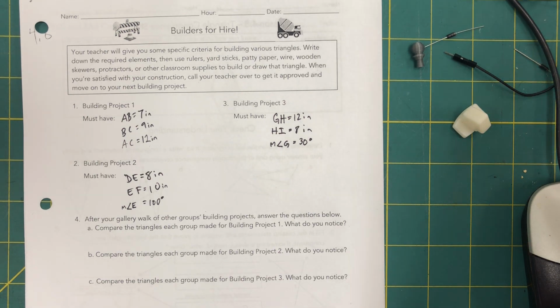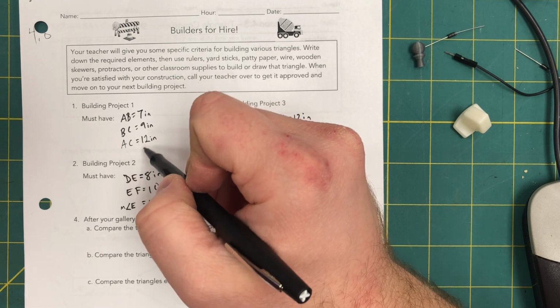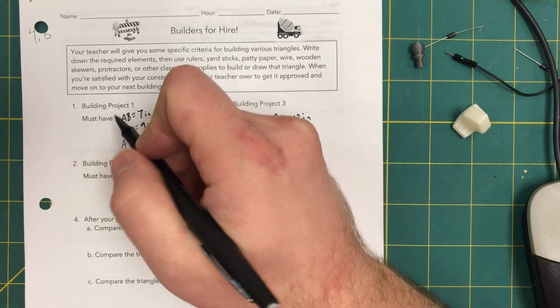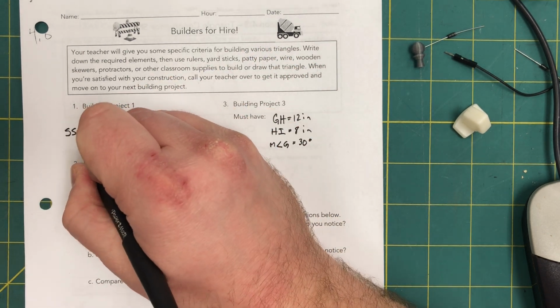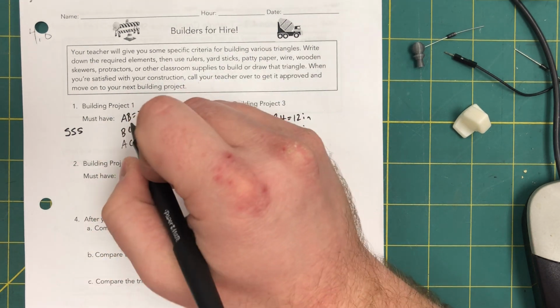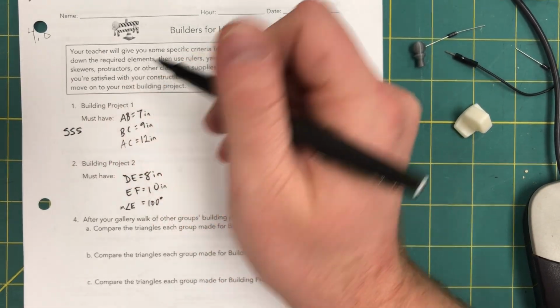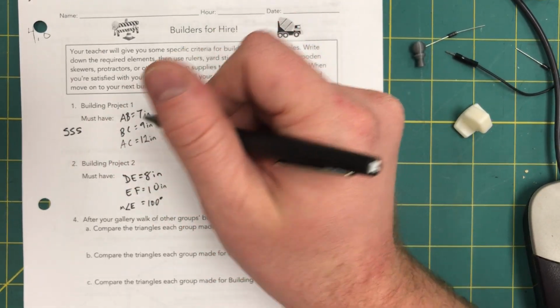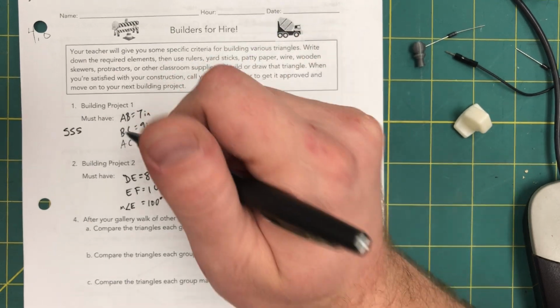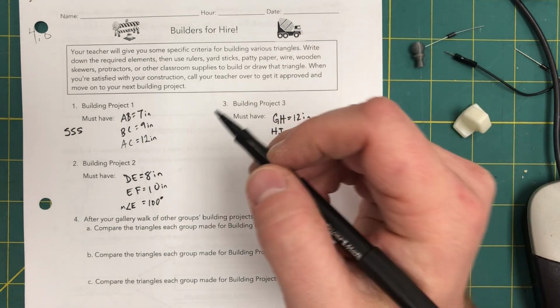Okay, so what we're going to see is students that build this triangle, 7, 9, and 12, what they're going to find, these are 3 sides. And we're going to find there's only a single triangle in the whole class, and it's this, over and over and over again. You can't make a different triangle with these 3 sides. There's only one possible triangle. The angles are set because of these sides.